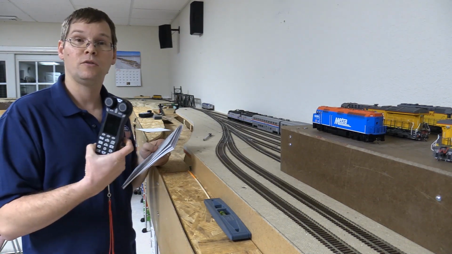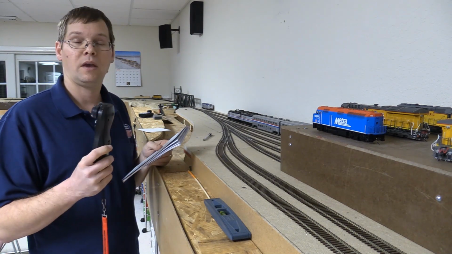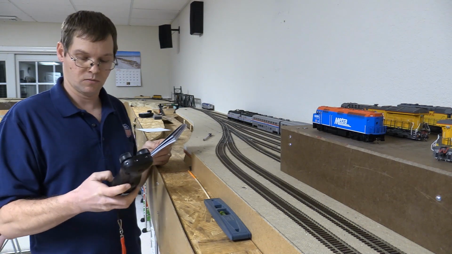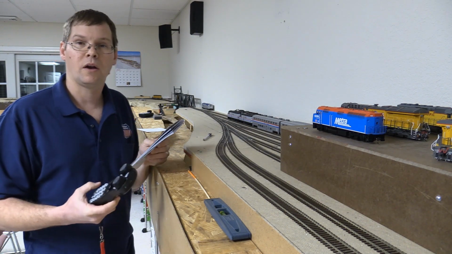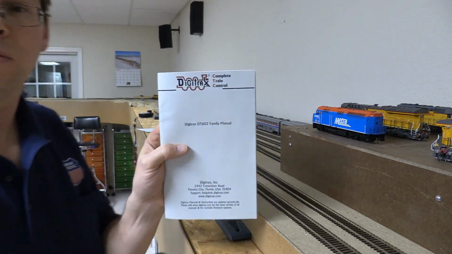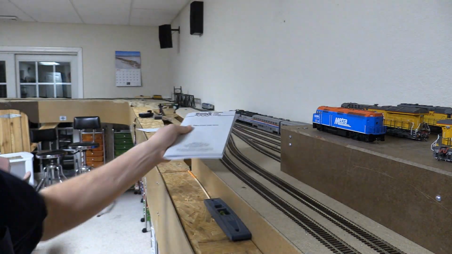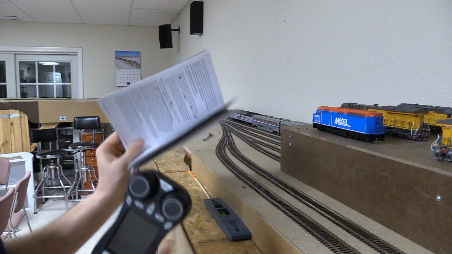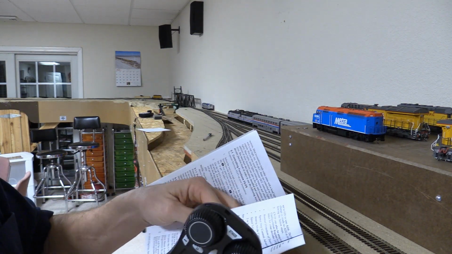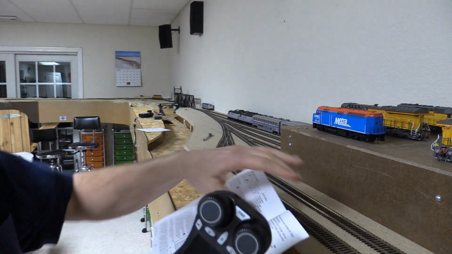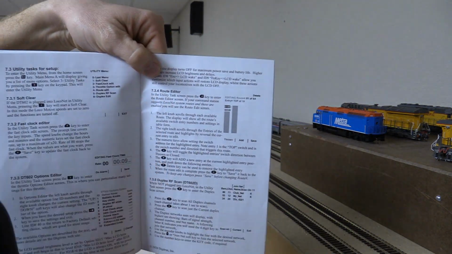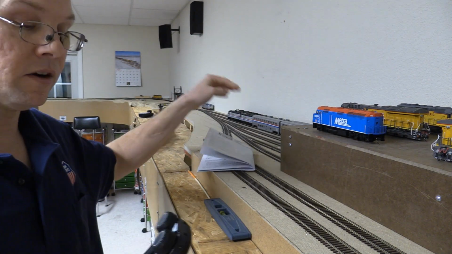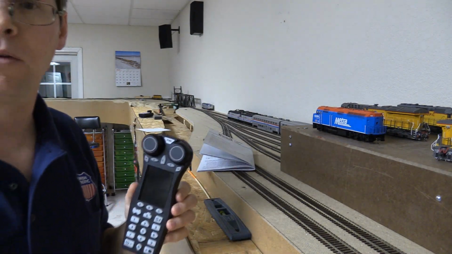We're going to program that using our 602 throttle, and I'm going to show you how to do that right now. Alright, so we've got our manual handy, the manual for the 602 throttles. We've got that handy, we've read through it. It's actually on page 23 if you have an actual paper copy of the manual. It's right here, it's the route editor paragraph, and it explains how to do that. I'm going to explain here in the video how to do that.